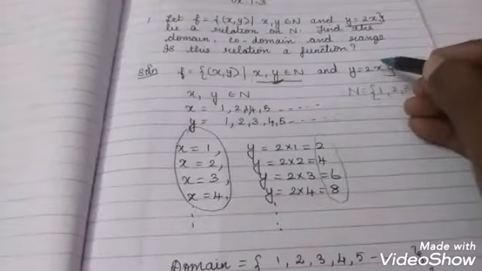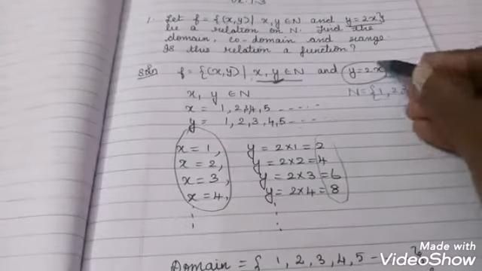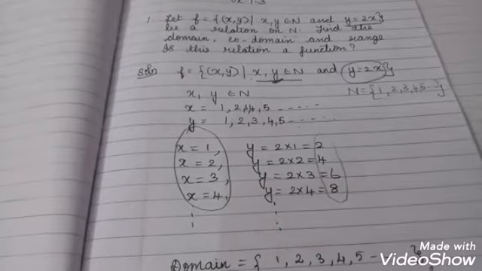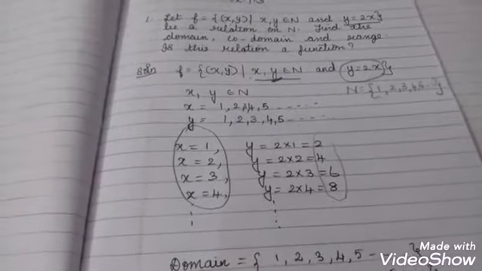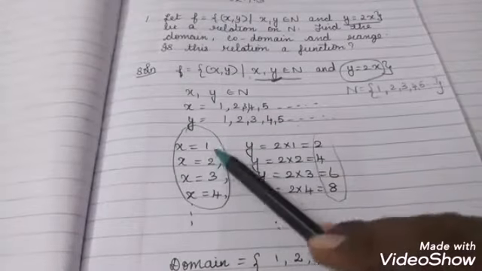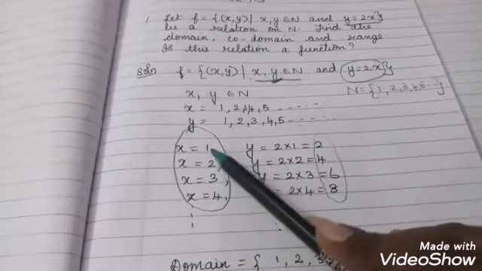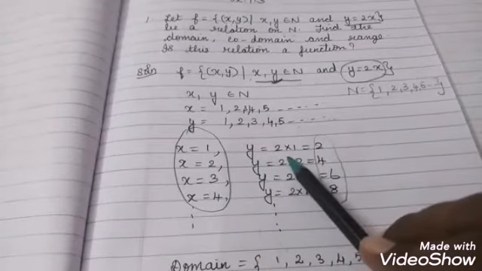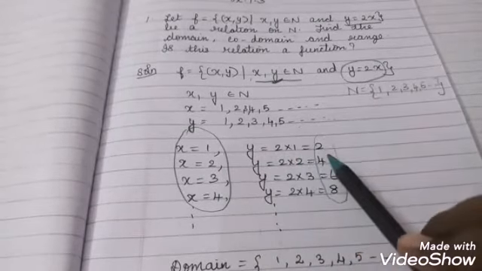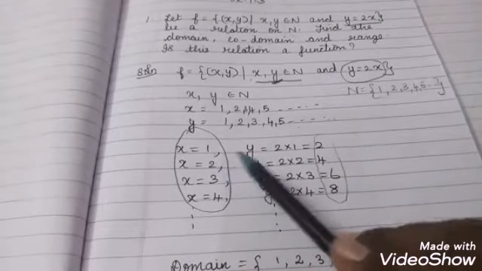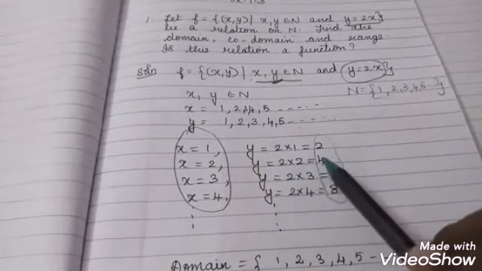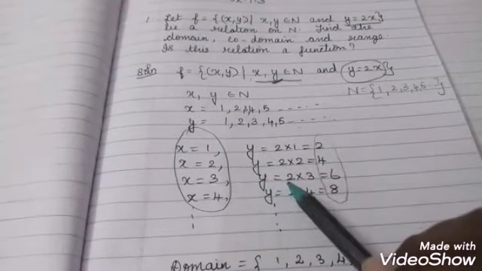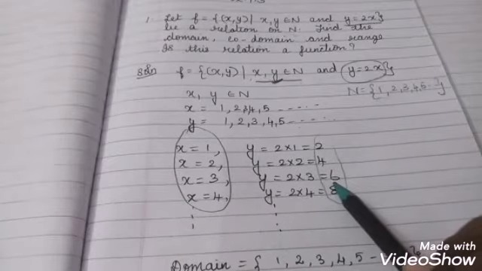Now, what is the relation given to us here? y is equal to 2x. So I'll have to check whether this is said to be a function or not. First we'll find out the value of y for different values of x. Take x equal to 1. When x is equal to 1, what will I get? y is equal to 2 into 1, that is equal to 2. Next, x is equal to 2. You will get y is equal to 2 into 2, which is equal to 4. Next one, x is equal to 3. You will have y is equal to 2 into 3, which is equal to 6.